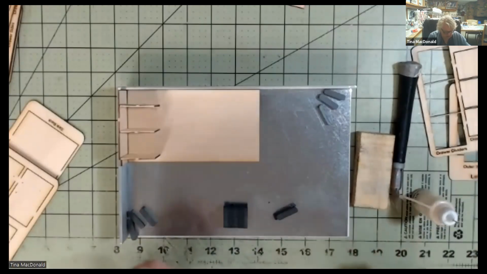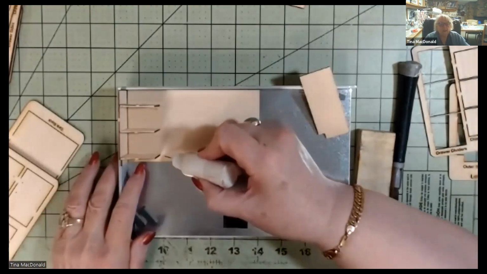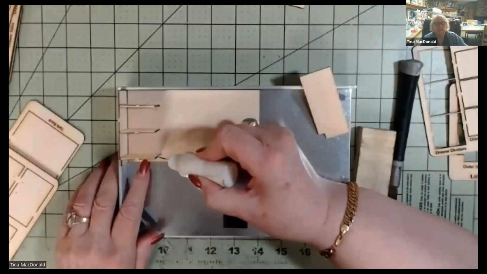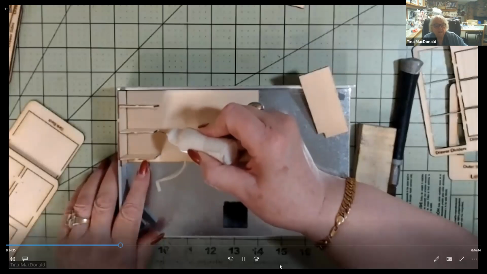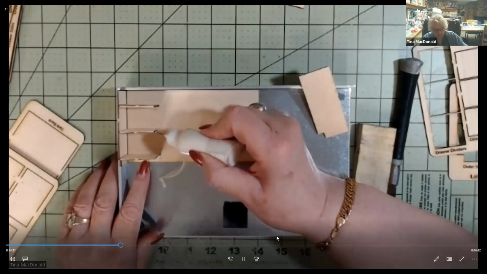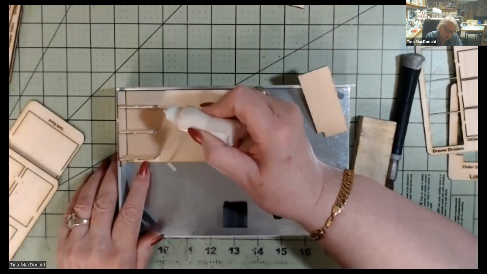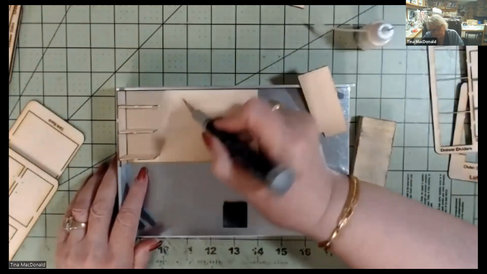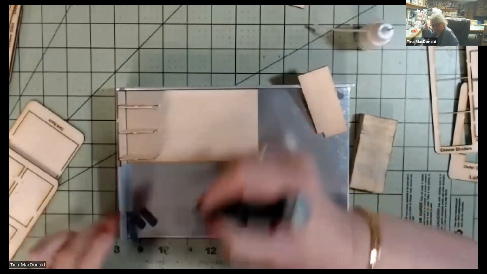Just going to rest that there for a minute, let it get tacky, while I put some glue on the edges of these dividers. Now, I've really managed to glob the glue on there, so let's see if we can clean it up a little bit.